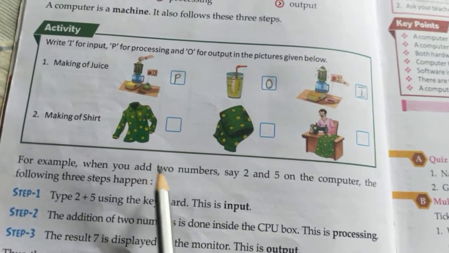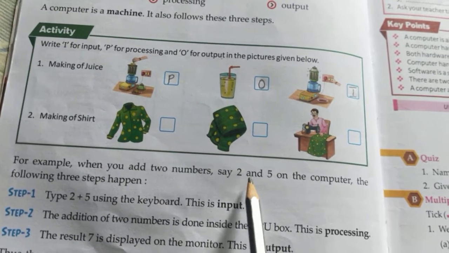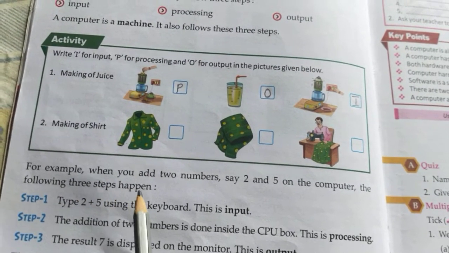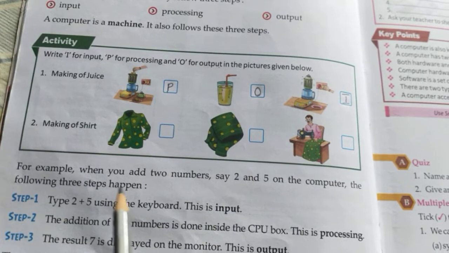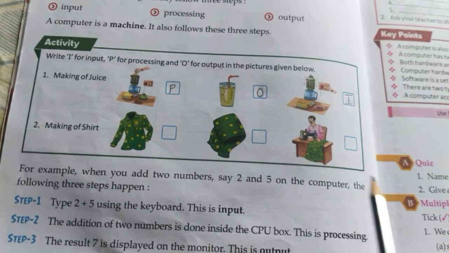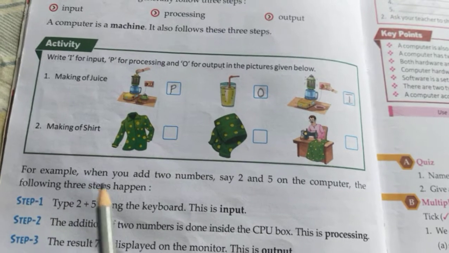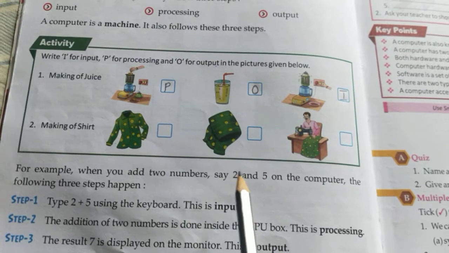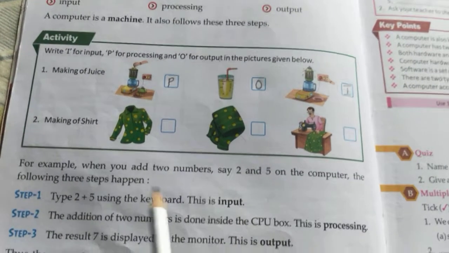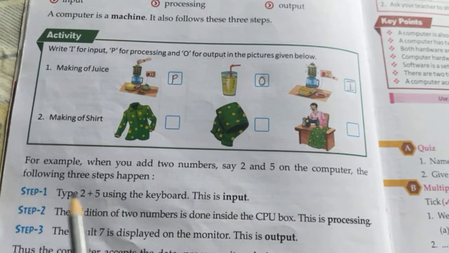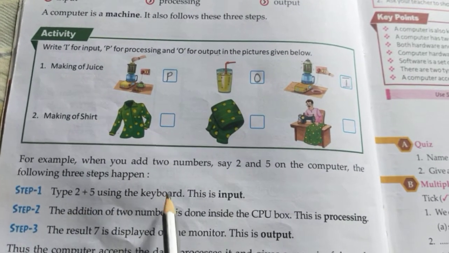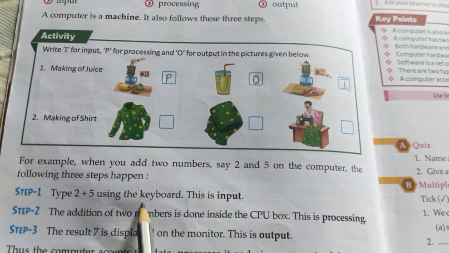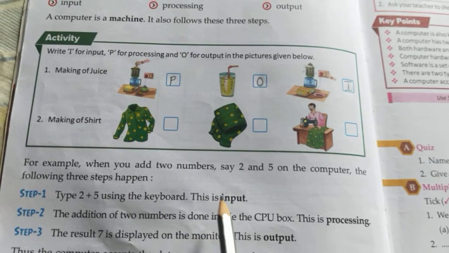For example, when you add two numbers, say 2 and 5, on the computer, the following three steps happen. Here's another example of how a machine or a computer works. You are adding two numbers on the computer, which are 2 and 5. So what are the steps that happen? Type 2 plus 5 using the keyboard. This is input. When you type 2 plus 5 on the keyboard, that will be the input.